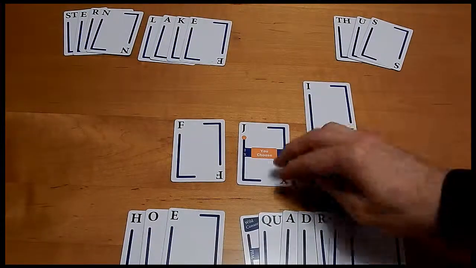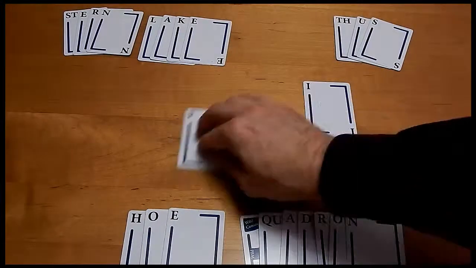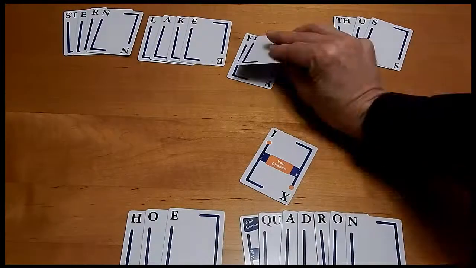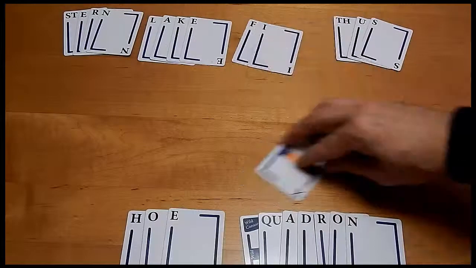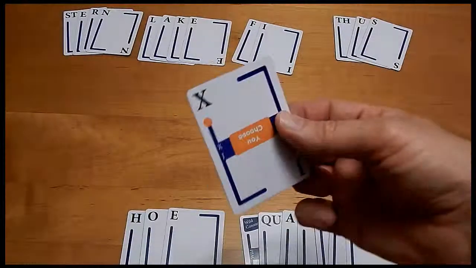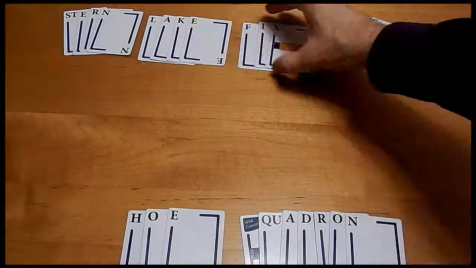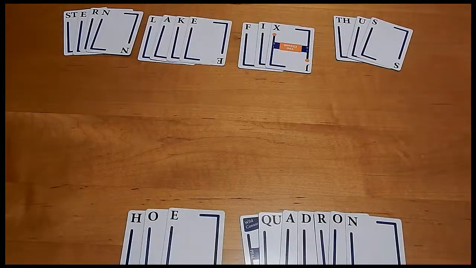Okay, well, all they really have, they can flip this, so make it an X. So F, I, X. Fix. Okay, so all the cards have been used up.